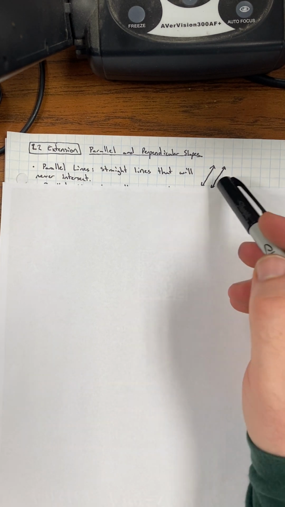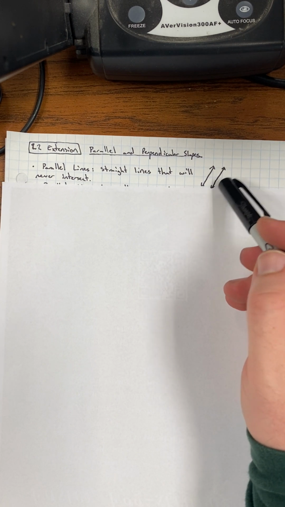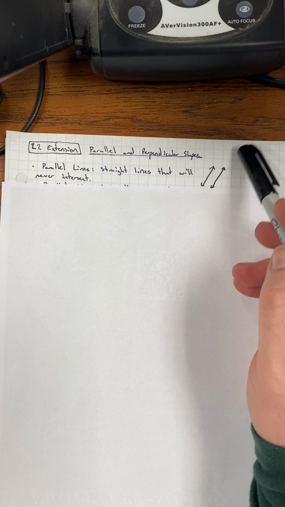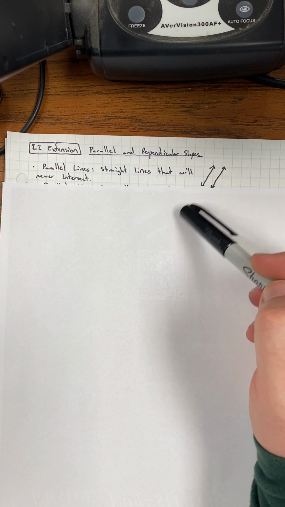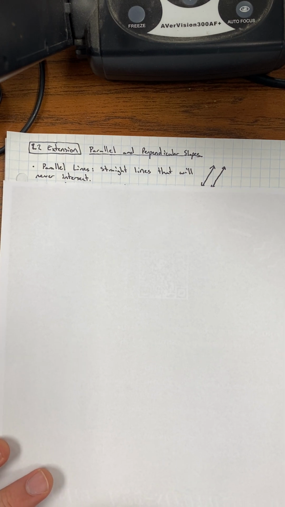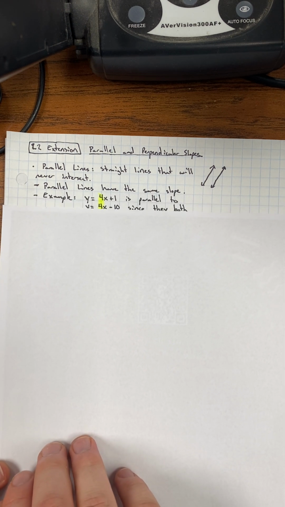I kind of drew an example here, although these are not going to be perfect, right? But it gives you kind of the idea. These are lines that if you were to imagine them going on forever, there would never be a point that they intersect. The distance between them would be the same all the way to infinity, right? So they'll never cross each other. They'll never intersect.